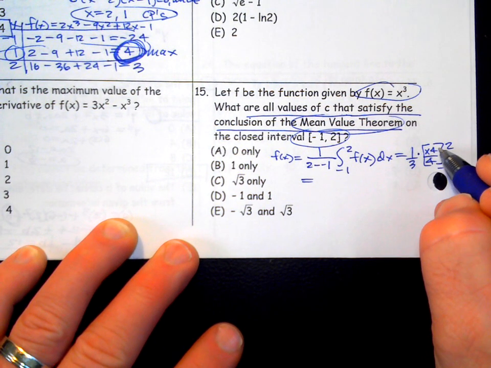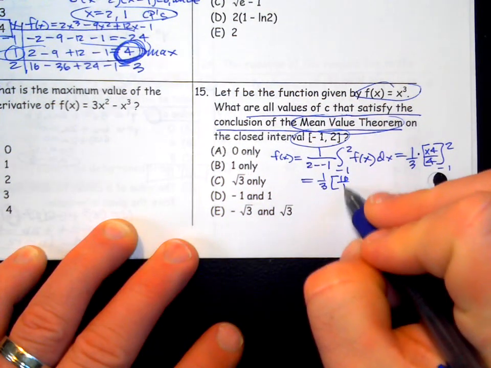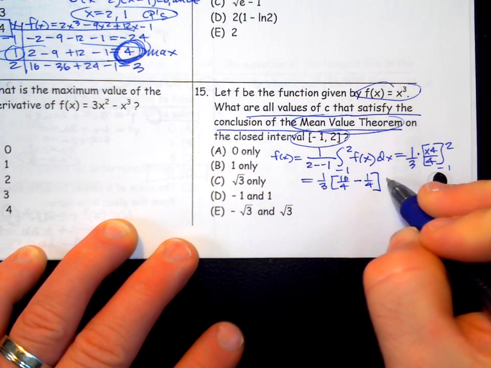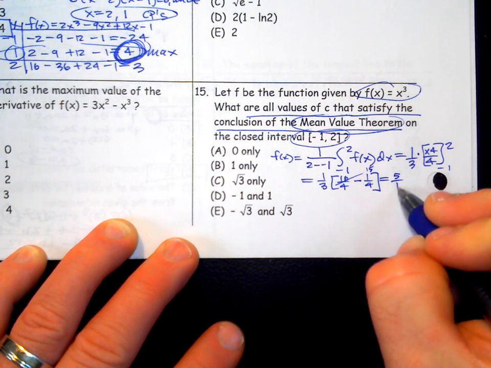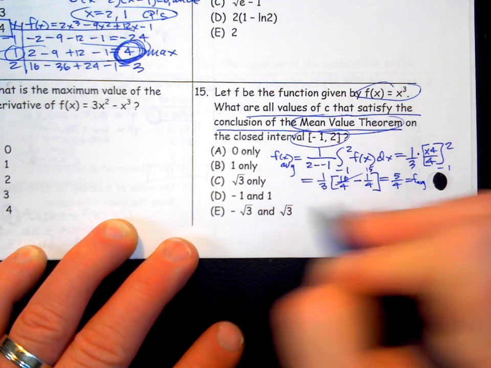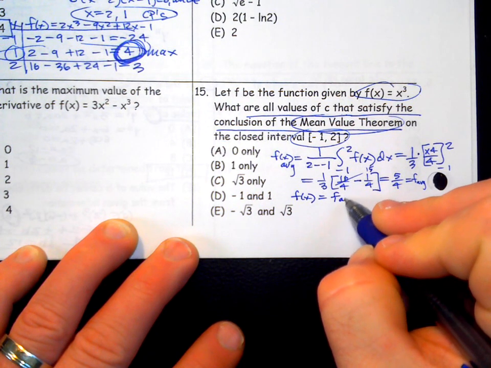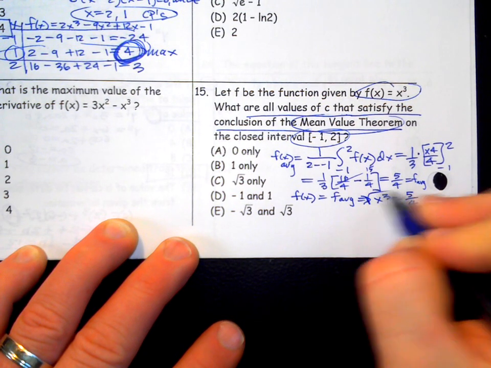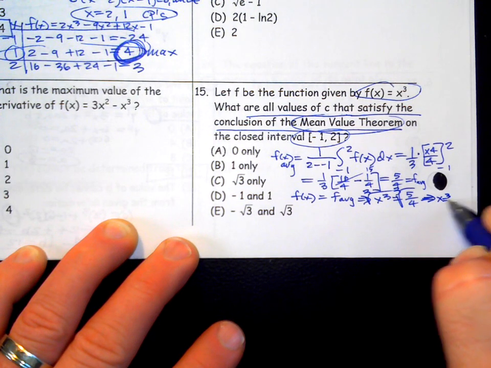So this is going to be 1/3 times 16 over 4 minus 1/4, which is going to give you 15/4, right? 15/4 times 1/3, which is going to give you 5/4. So that's the average value. And now we're looking for the c value. So you set the original function equal to the average. So we set x cubed equal to 5/4 and we solve. And so we get x equals the cube root of 5/4.